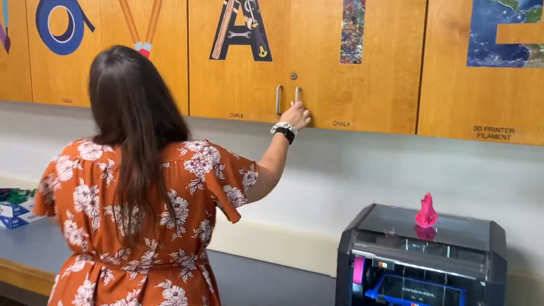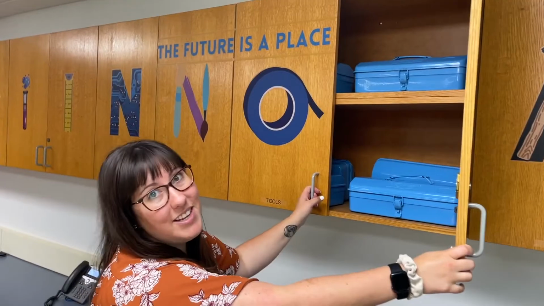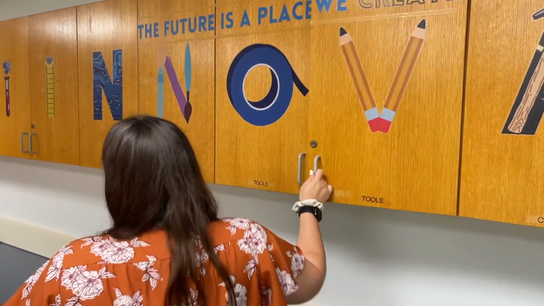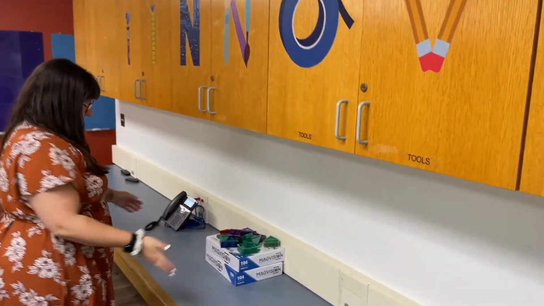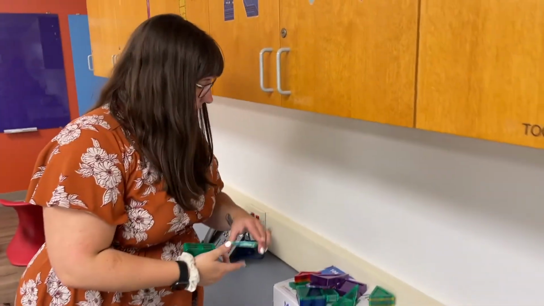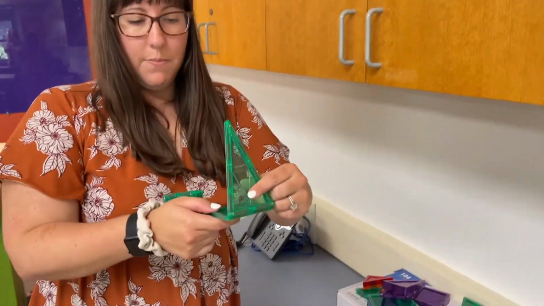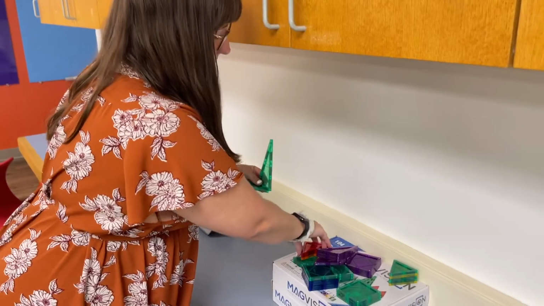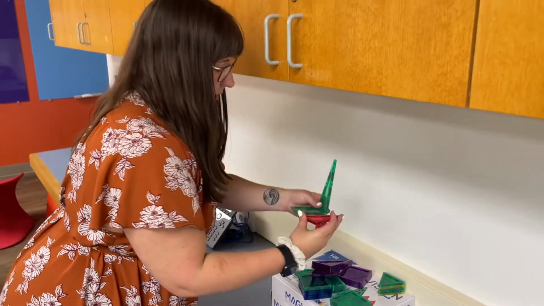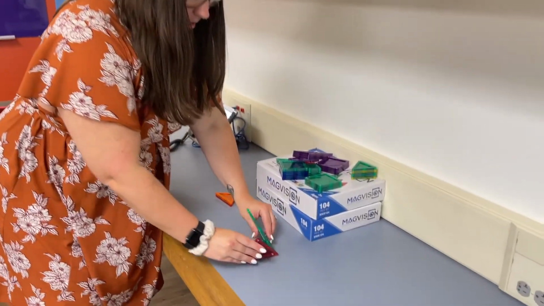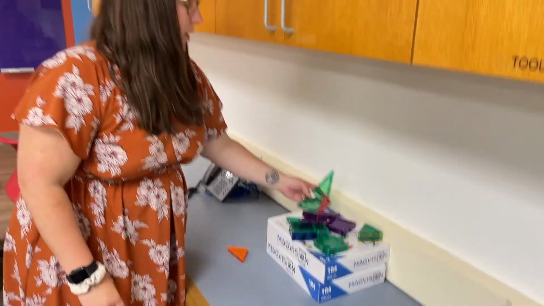We've got chalk, we've got even tools if you feel like building things, and these are pretty fun. They're called magnetiles. They've got little magnets in them, but you can build shapes, you can build all kinds of things and put them together. I've built a house once. That was pretty fun. I wonder what you could do with magnetiles.